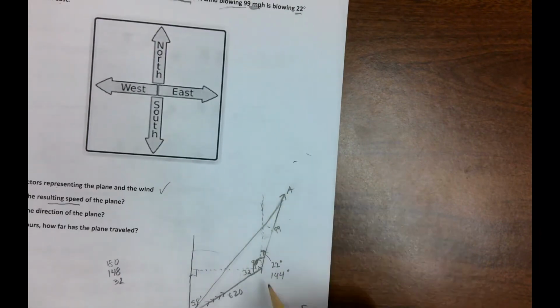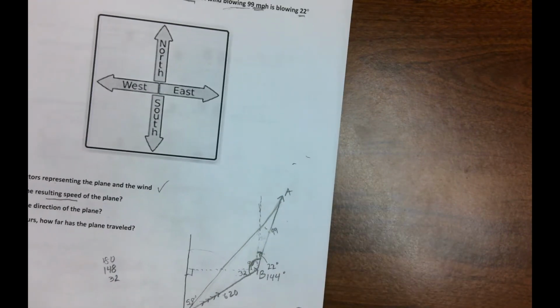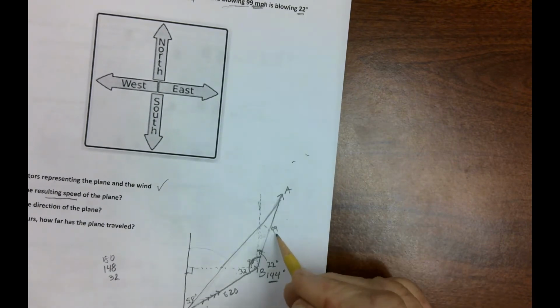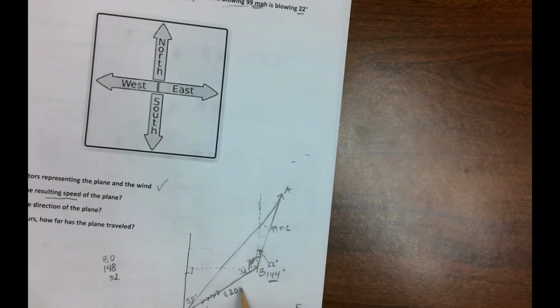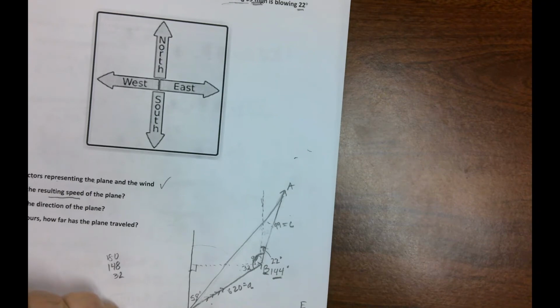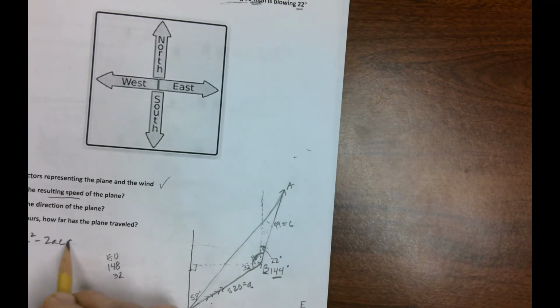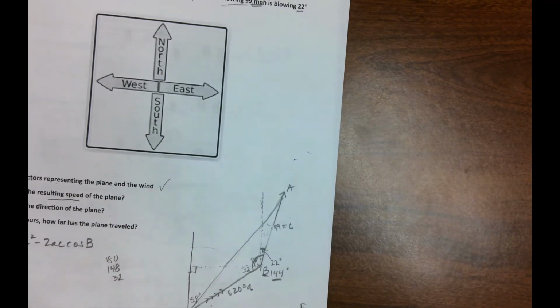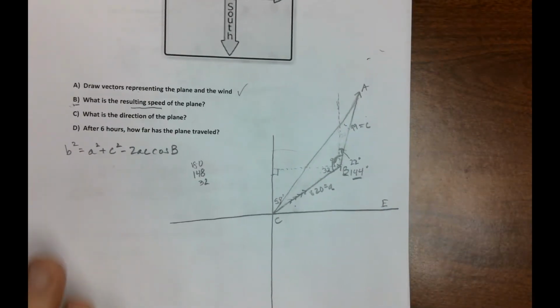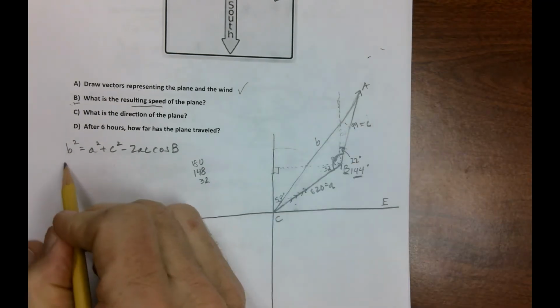So I'm going to just randomly label my triangle with A, B, C. Now we know that angle B is 144. We know side C is 99, and we know side A is 620. So I'm going to use the formula that involves angle B, and that would be B squared equals A squared plus C squared minus 2AC cosine of angle B. There's enough there to fill in and find side B. It's going to be a lot of work, but we can do it.